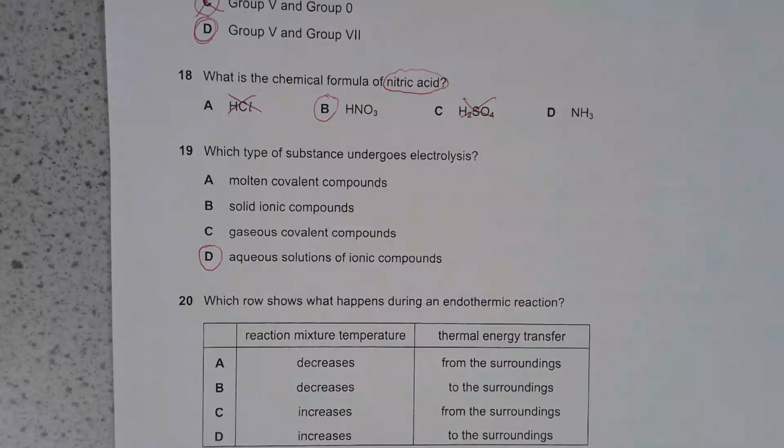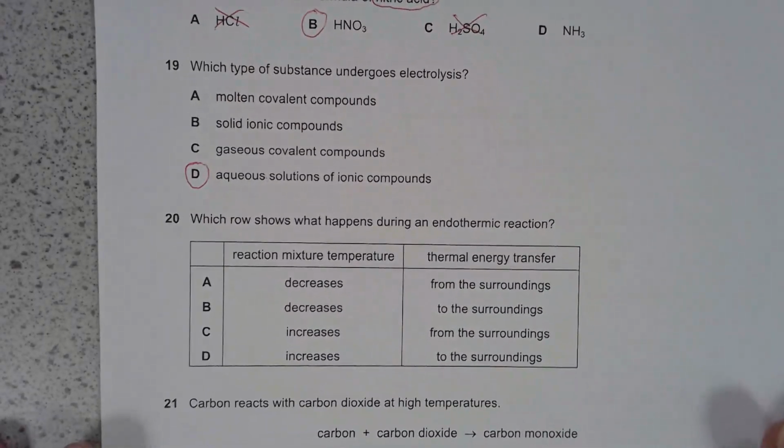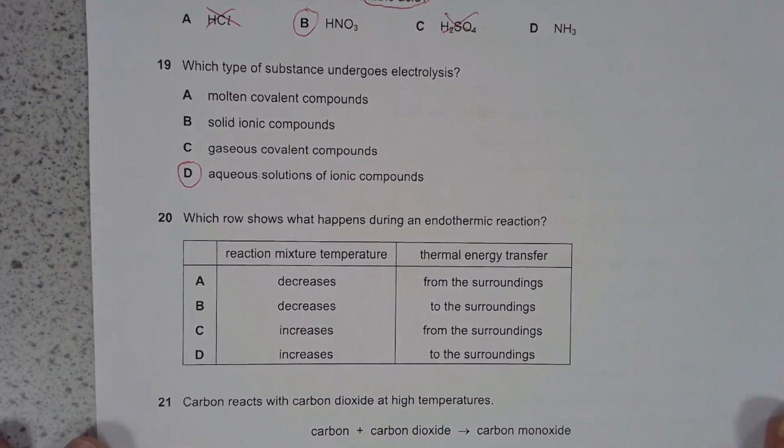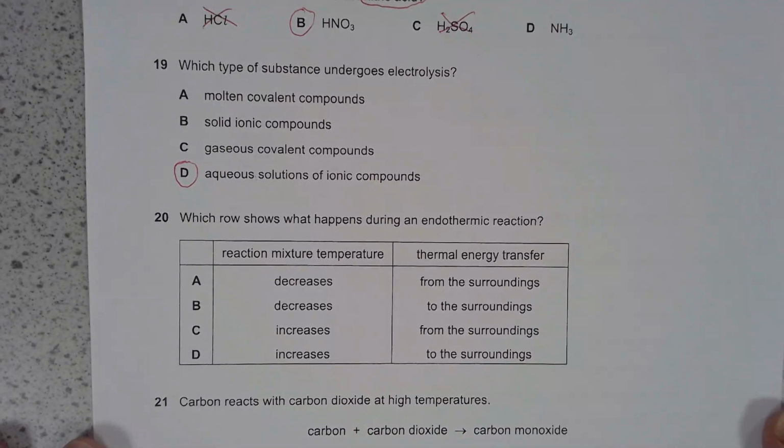So, the next one, question 20. Which row shows what happens during an endothermic reaction? So, endothermic. We've got exothermic and endothermic. We always think of exothermic means exit, so it gives out energy. So if it's giving out energy when it reacts, endothermic must be taking in energy.